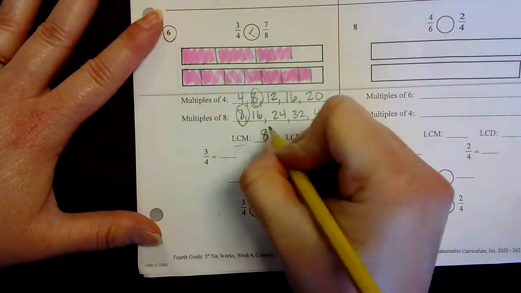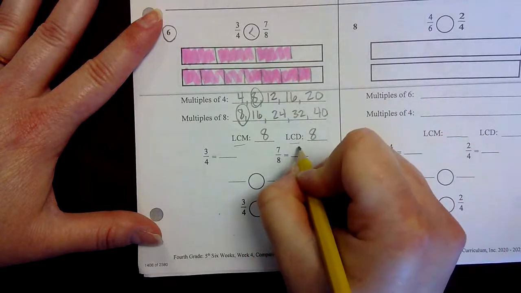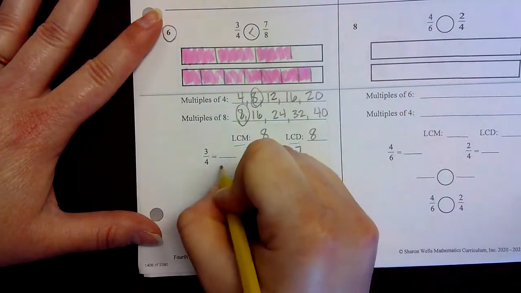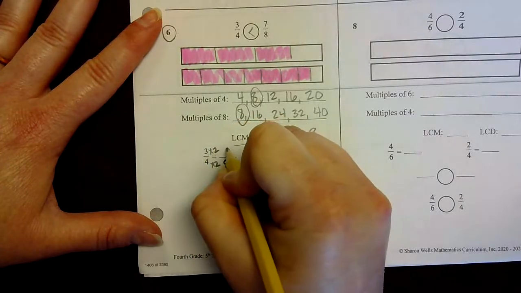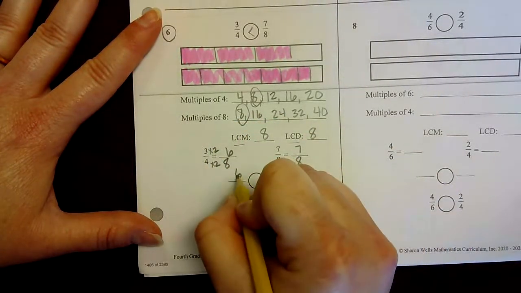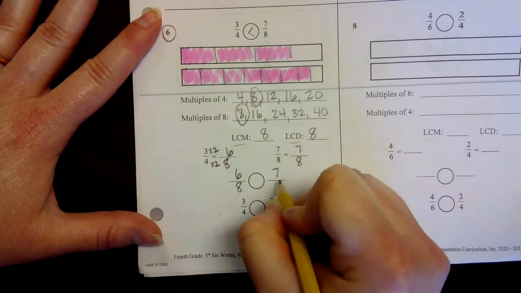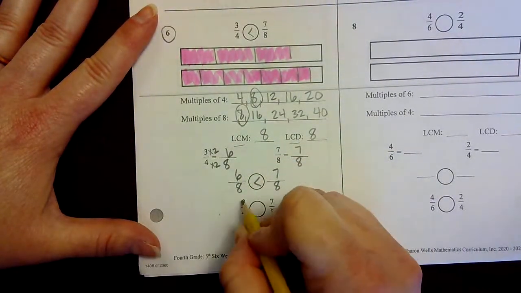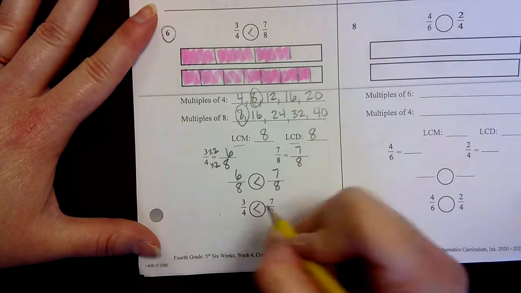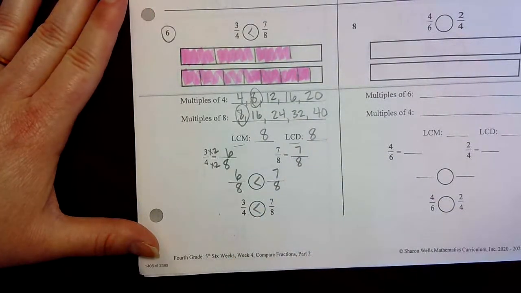So we're going to turn these both into 8s. Well, 7/8 is already 8s. We're going to turn this into 8s. 4 times 2 is 8, so 3 times 2 is 6. So now we can compare 6/8 and 7/8, which is more 8s, the 7, right? So we can say 3/4 is less than 7/8.